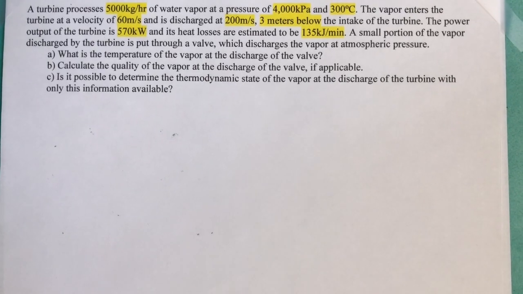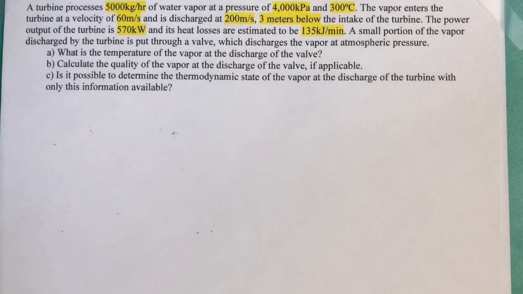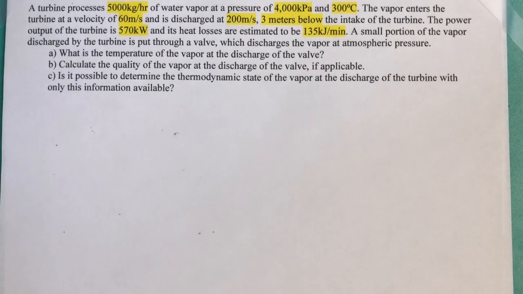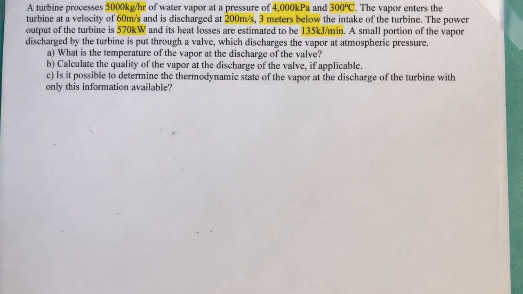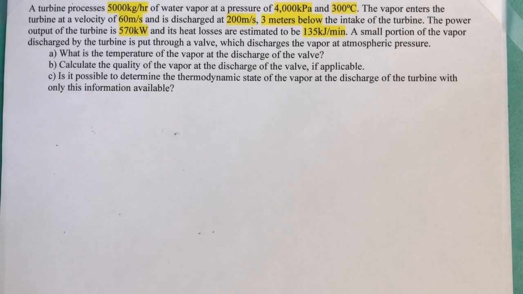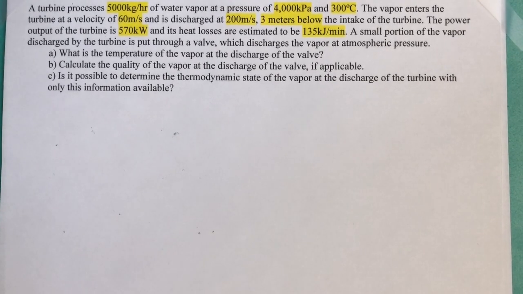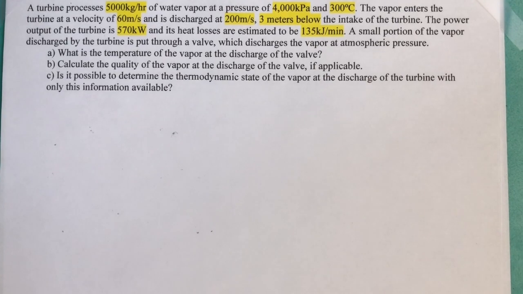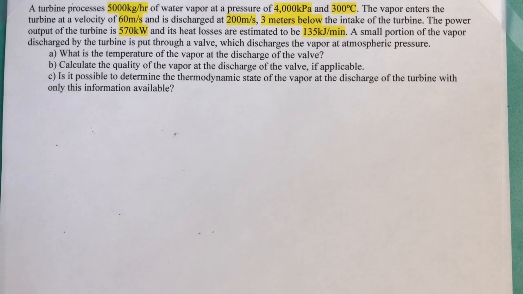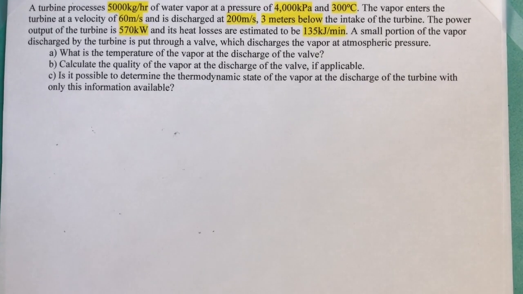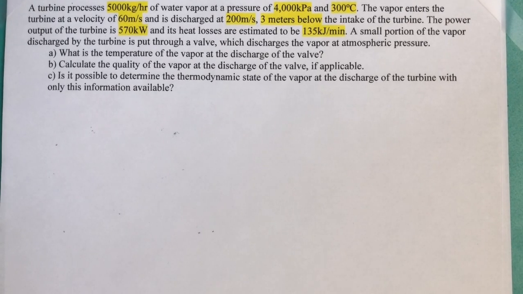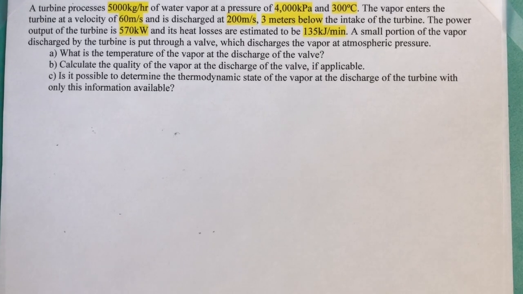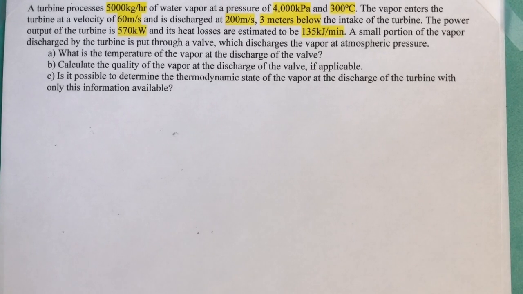So for our problem today, a turbine processes 5,000 kilograms per hour of water vapor at a pressure of 4,000 kilopascals and 300 degrees Celsius. The vapor enters the turbine at a velocity of 60 meters per second and is discharged at 200 meters per second, 3 meters below the intake of the turbine.